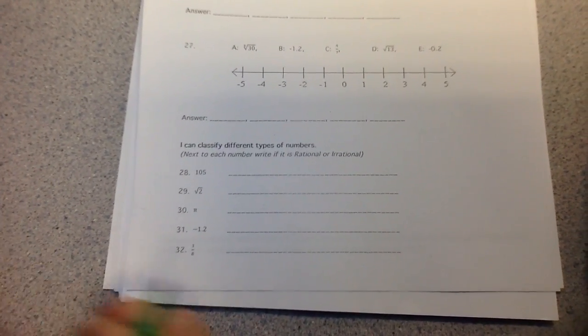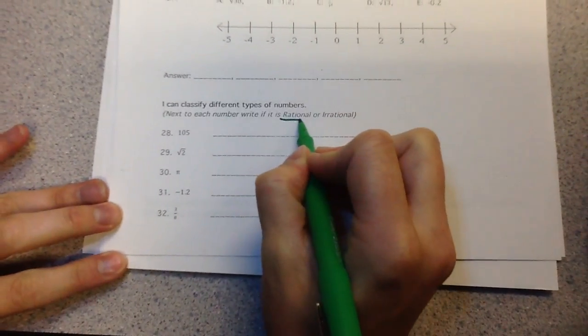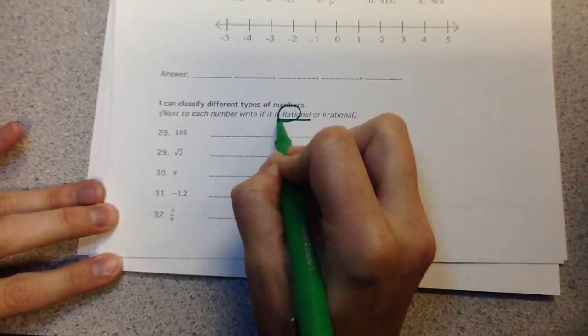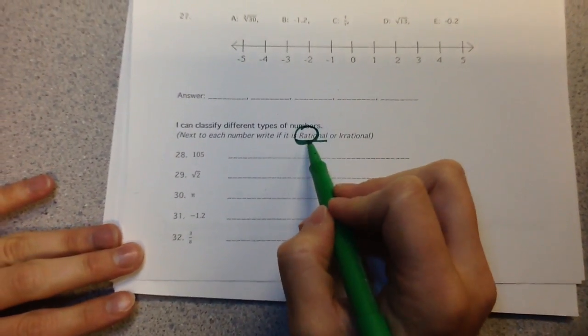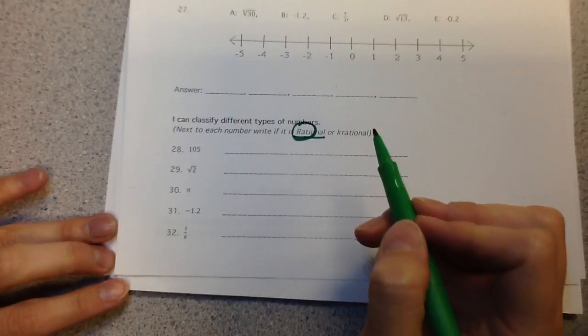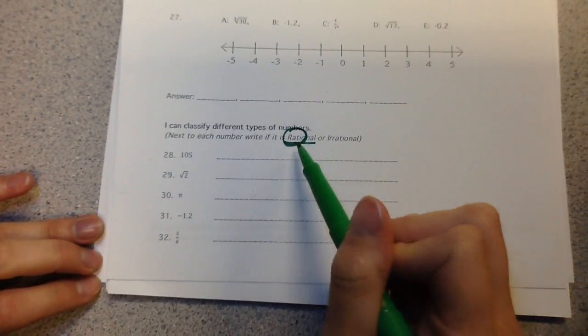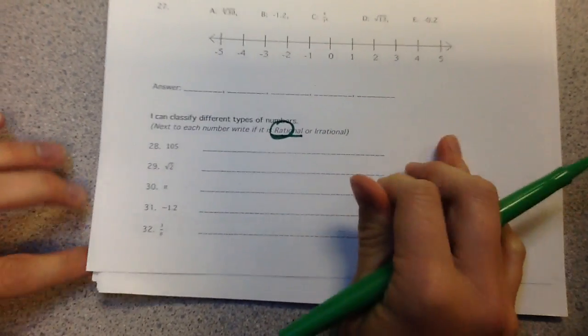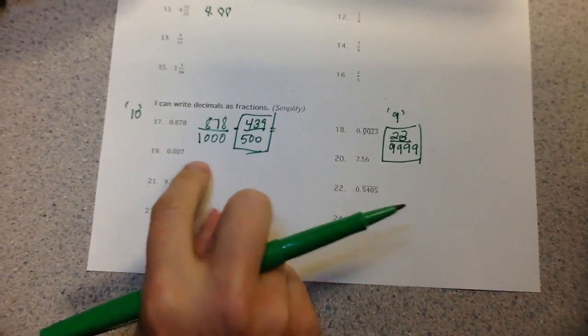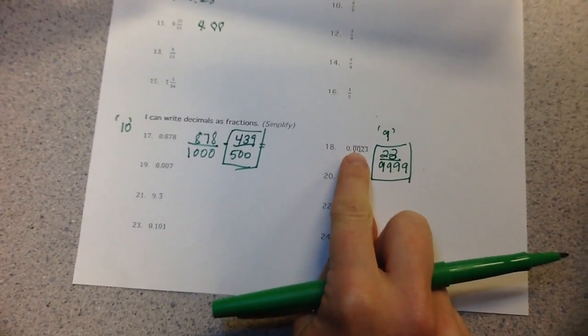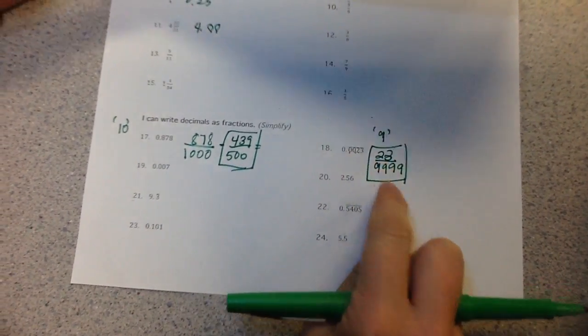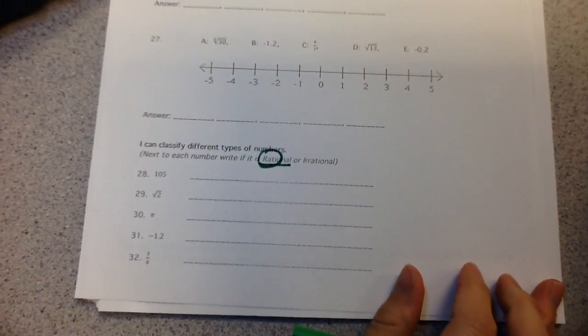Okay, the last thing that we need to do is classify numbers, and we're classifying rational versus irrational. So remember, if we look at this word rational, the root of it says ratio. A ratio is a fancy word for fraction, so anything that can be in a fraction is rational. Remember on the front side we put repeating and terminating decimals into ratios. So again, as a reminder, we took these decimals that end, terminating, and these decimals that repeat, and we made them into fractions. So they are rational numbers.